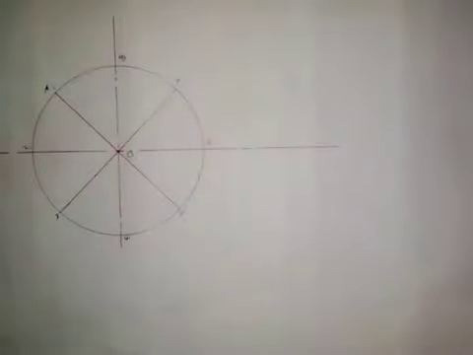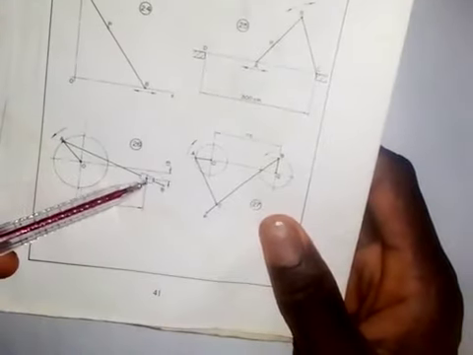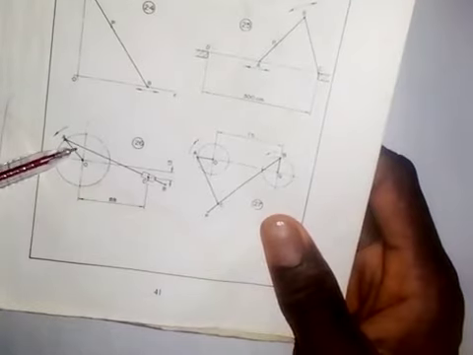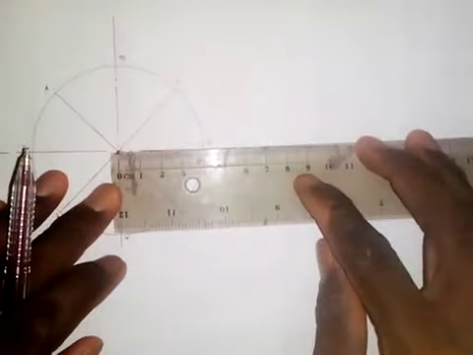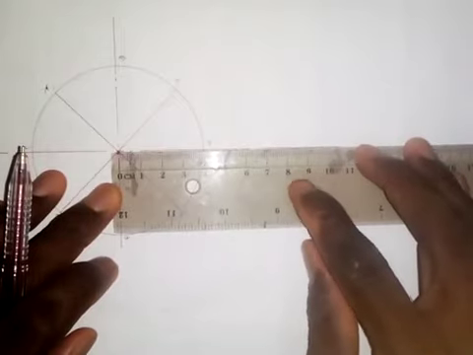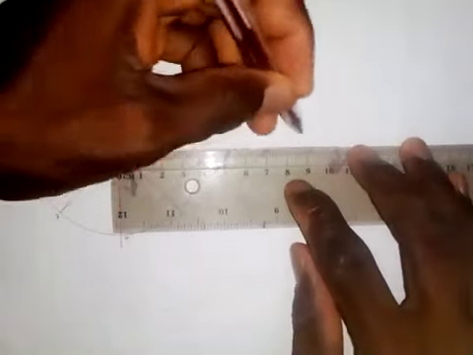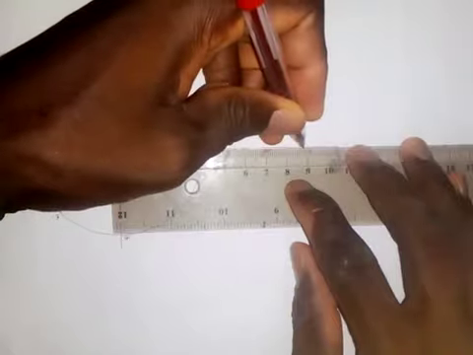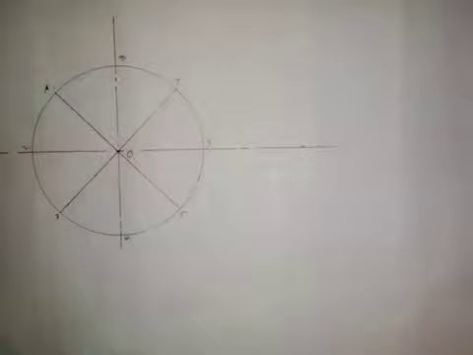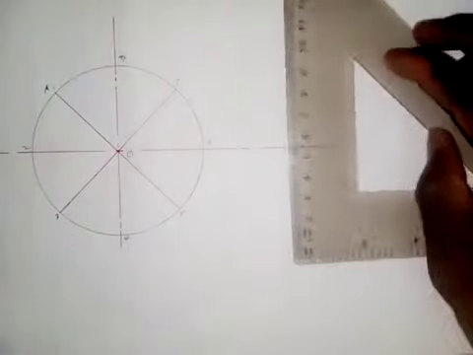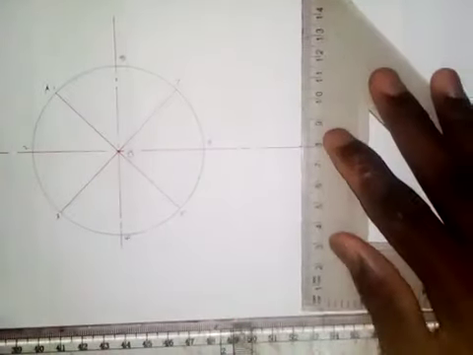The next thing that I'm going to do is to locate this point C. The distance of this center line from point C is 88 millimeters. So I will come onto this line and take a measurement of 88 millimeters from the center. So this is 88 millimeters. Okay, so I'm going to draw a vertical line through this point, just to come down a little bit. So this is it.